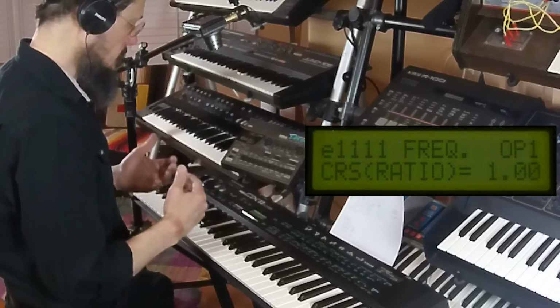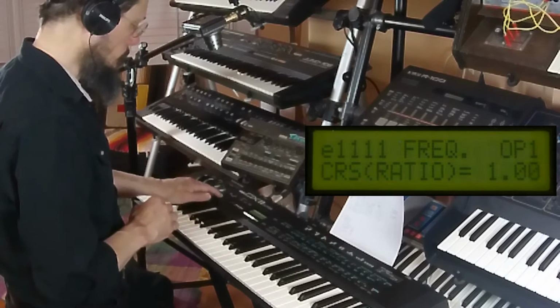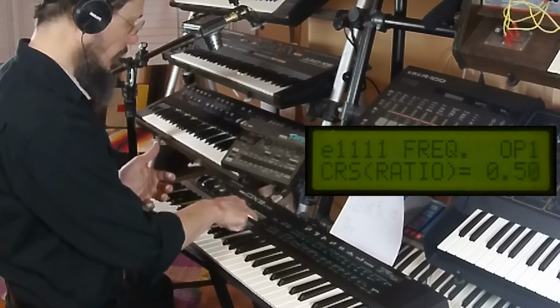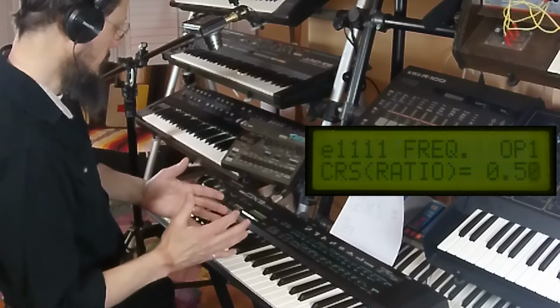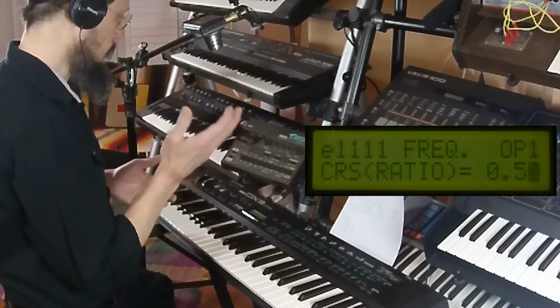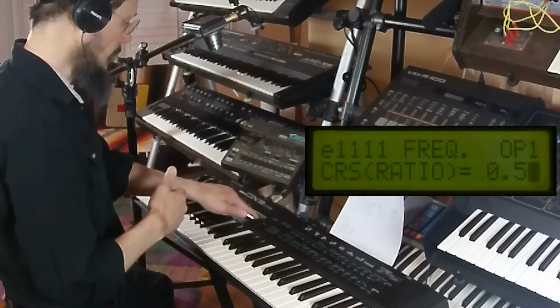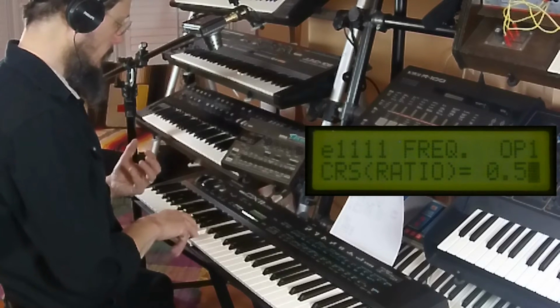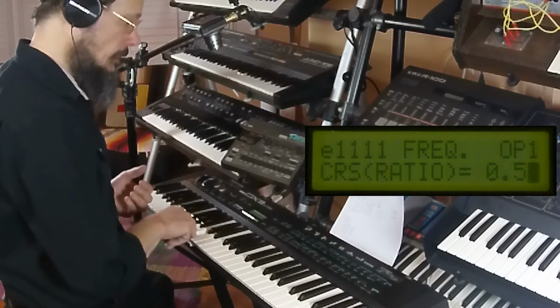But because this is a bass sound, we'll take operator 1 and we'll drop it down an octave. Now that means a ratio of 0.5 or 1/2, because as you know, if you go down an octave, you halve the frequency. So 1/2 or 0.5 means down an octave. So now you can hear kind of a beefy low end coming out.